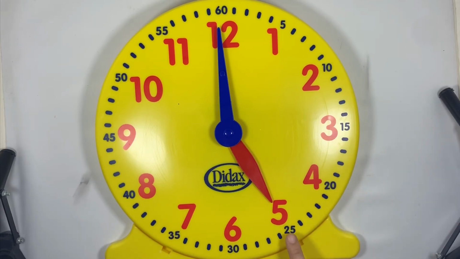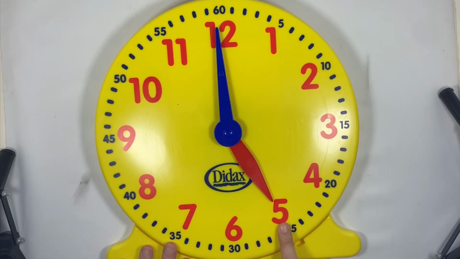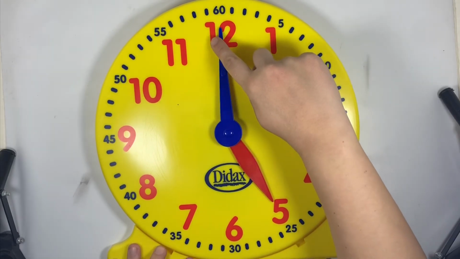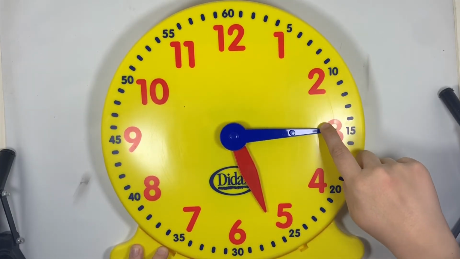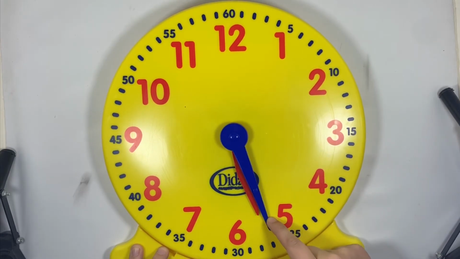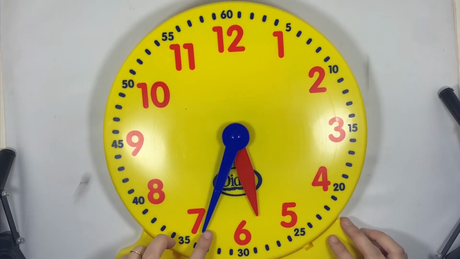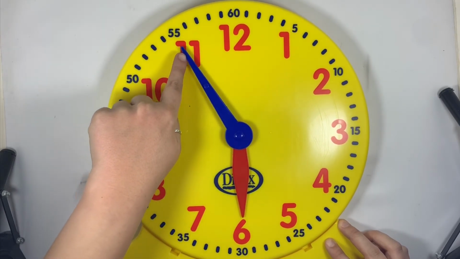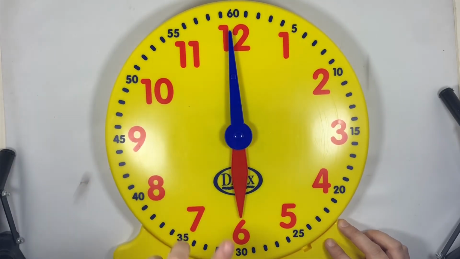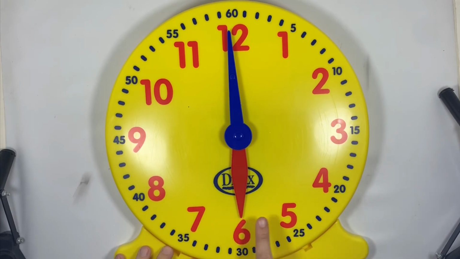Let's look at this again. The red hand is on the red number 5. And let's watch as the blue hand moves around the clock. What does the red hand do? Where does the red hand go? The blue hand is almost all the way back to the starting point. Oh, there we go. And the red hand has moved one red number.